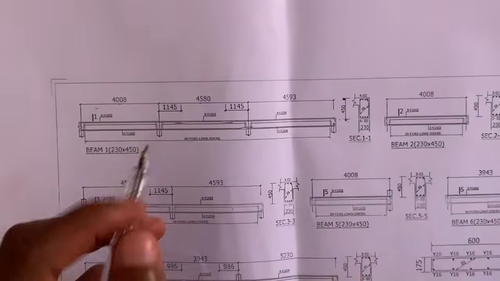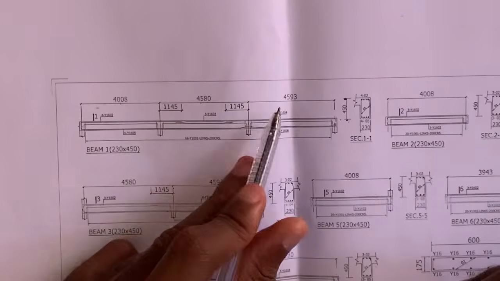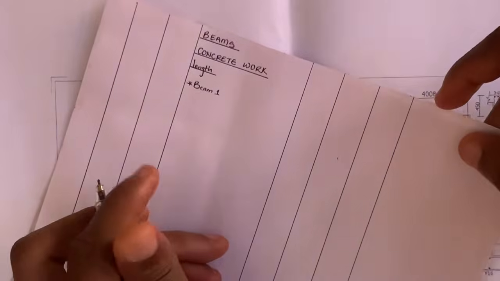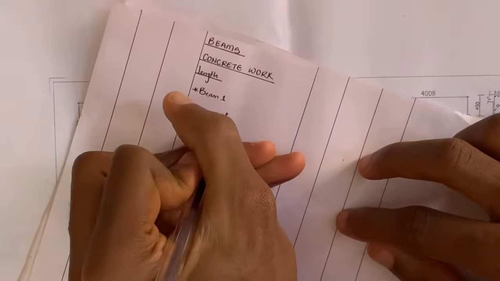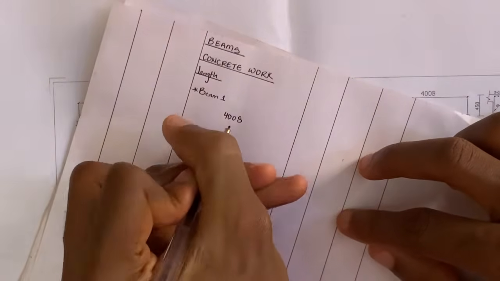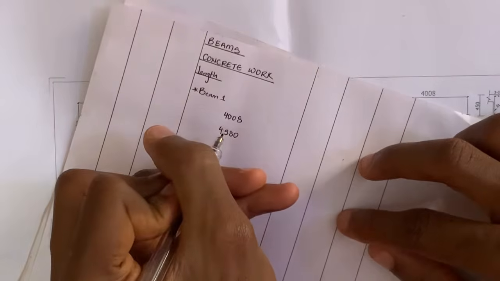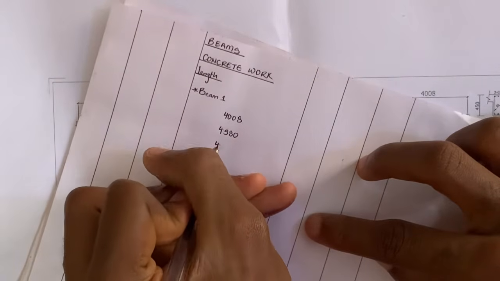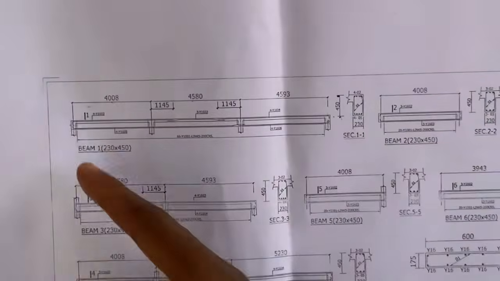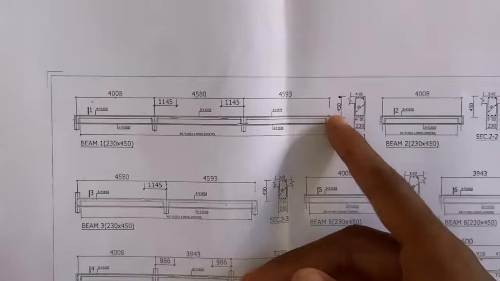So the 3 dimensions are 4,008, 4,580, and 4,593. So we're going to be bringing them down: 4,008, 4,518, 4,593. So now we're going to be adding half of the thickness of this column and half of the thickness of this column.